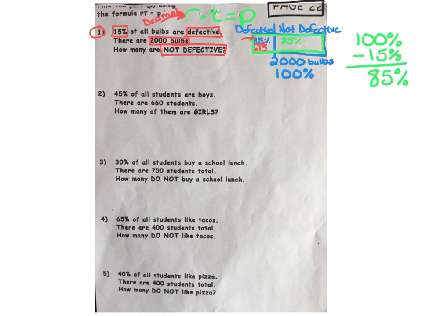When it comes to the 85% for the bulbs that are not defective, we're going to convert that 85% to a decimal, and we get 0.85 as a rate. That's the rate for the bulbs that are not defective.